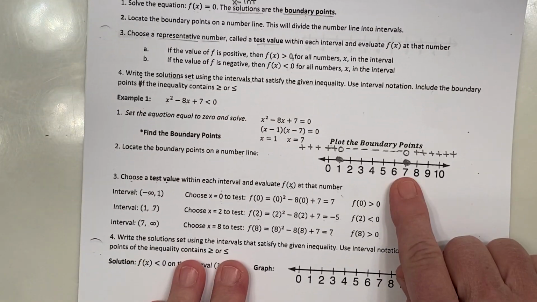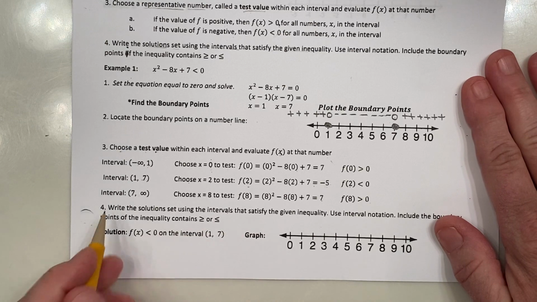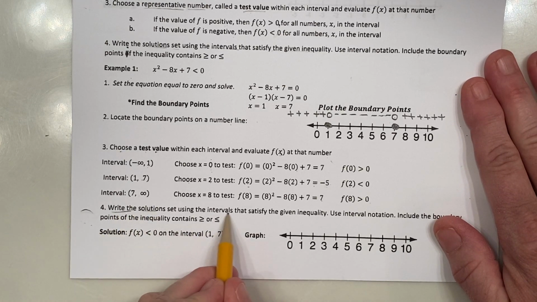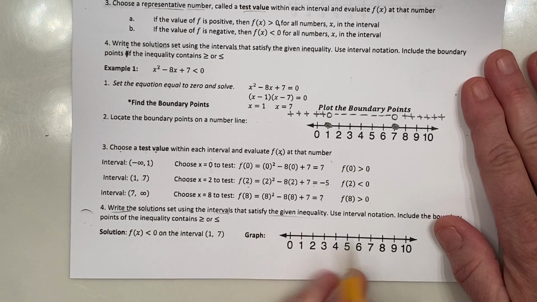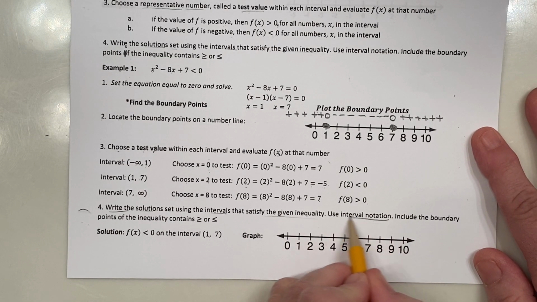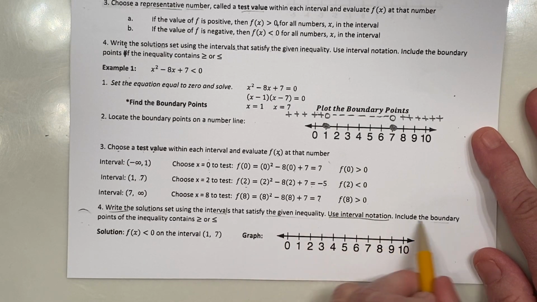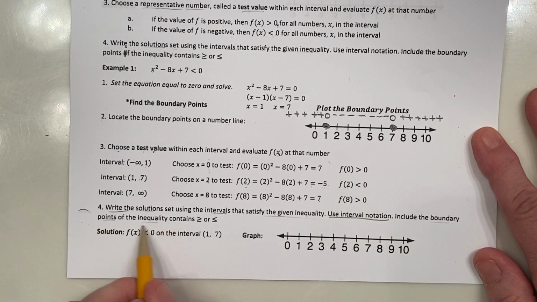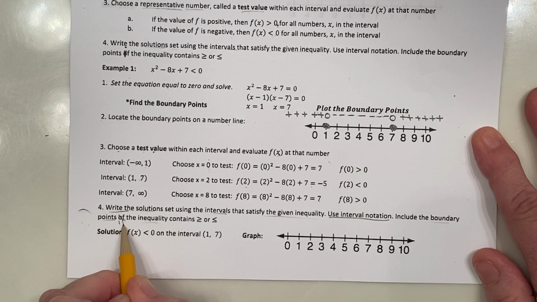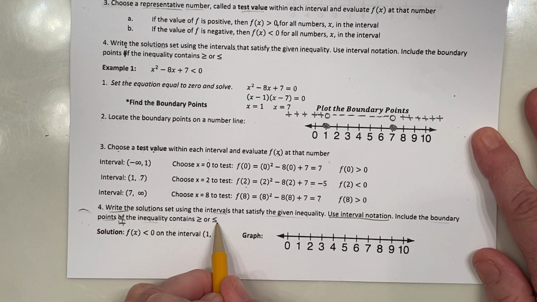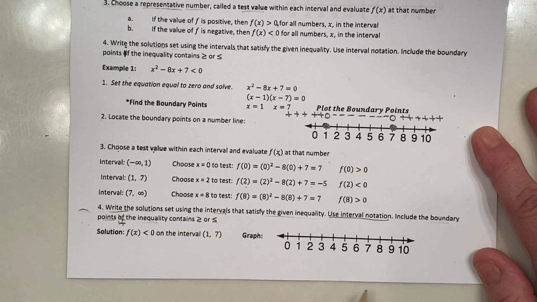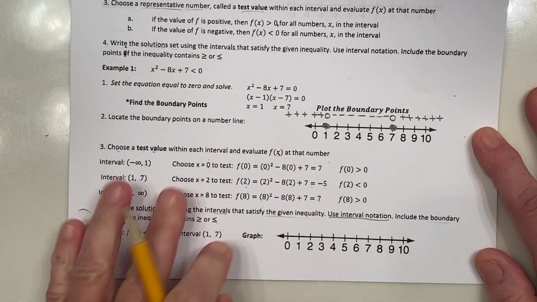All right, now we're going to use this first number line right here to organize our answers. It says, write the solution set using the intervals that satisfy the given inequality. Use interval notation. Include the boundary points of the inequality if the inequality contains the or equal inequality symbol. All right, so here's our solution.